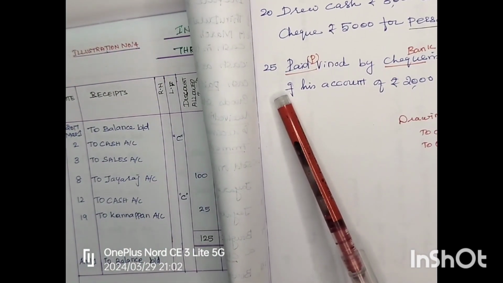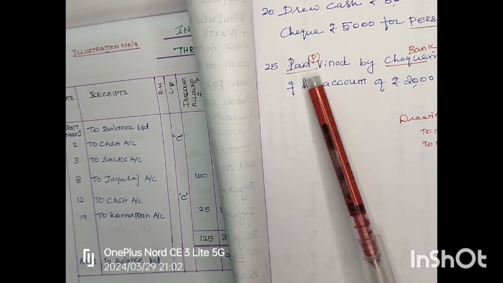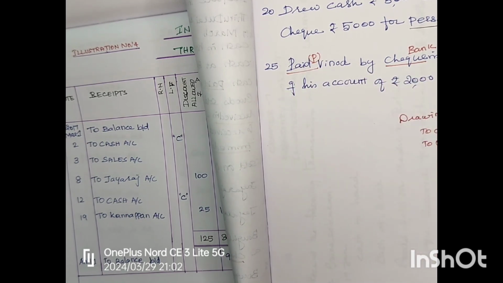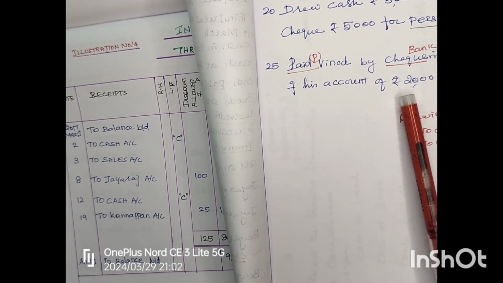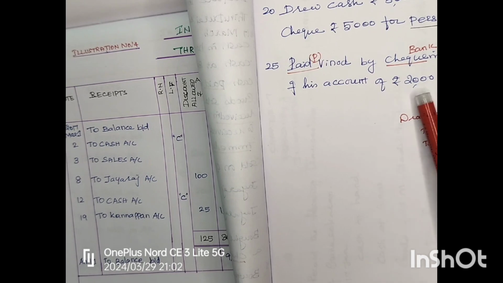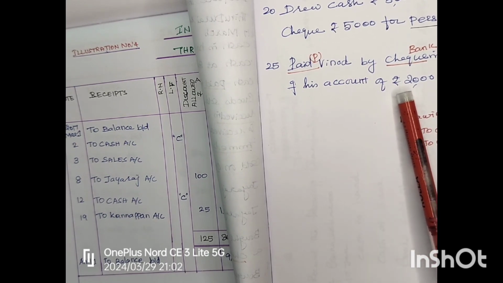Then let's see the next transaction, that is March 25. Paid Vinod by check in full settlement of his account rupees 2000, 1850 rupees. Two amounts are given here. So we consider, full settlement means what? You received the check. Do you understand? You received the check 2000, 1850 rupees. So 150 rupees is the discount. You received discount.